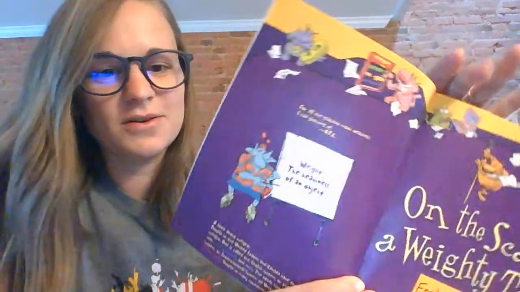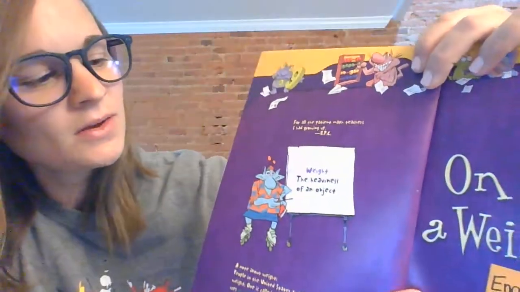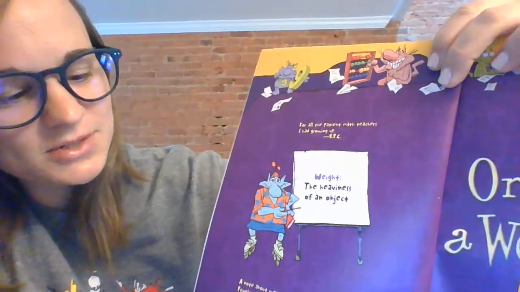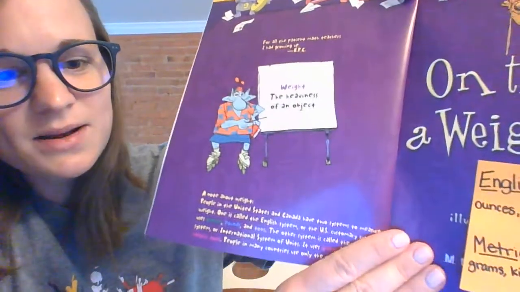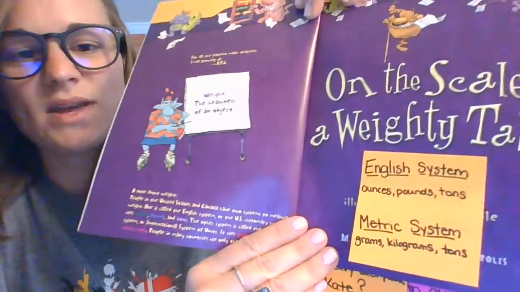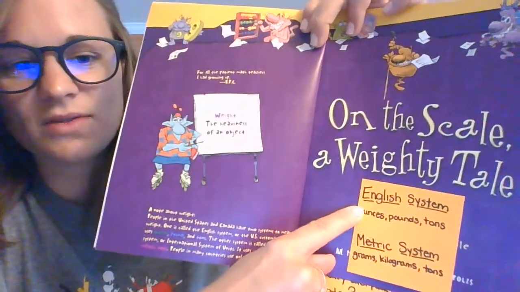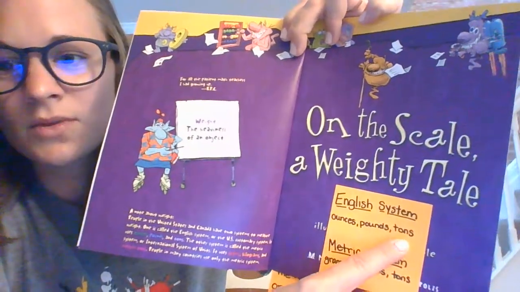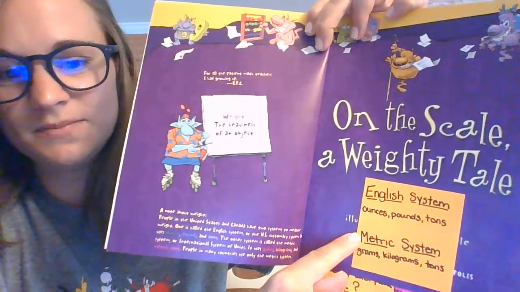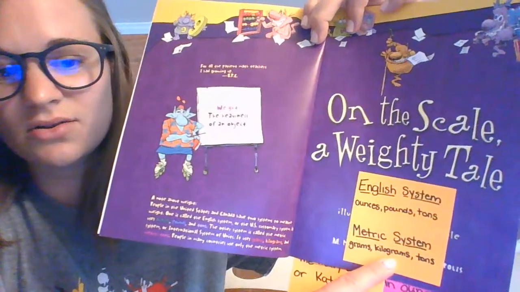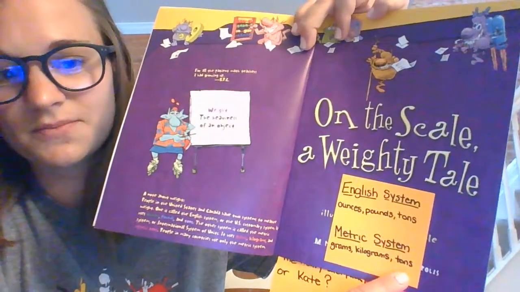It starts off with a definition of weight. Weight is the heaviness of an object. Down at the bottom, it clarifies that there are two ways to measure weight. We can use the English system with ounces, pounds, or tons, or we can use the metric system, which uses grams, kilograms, and metric tons. Let's learn more about that.